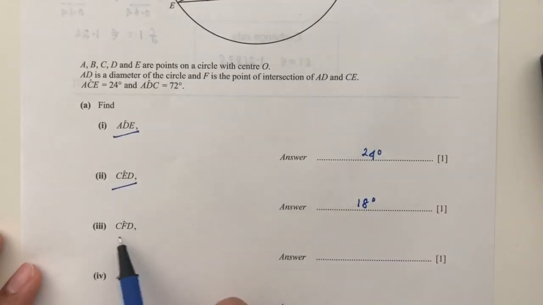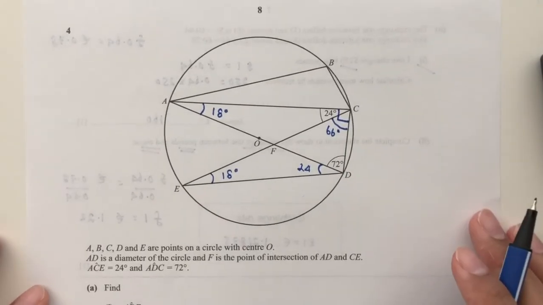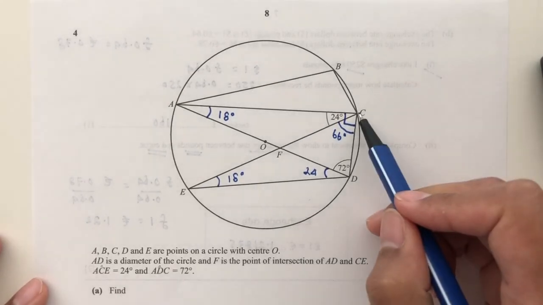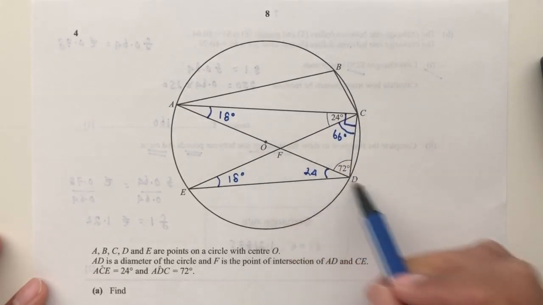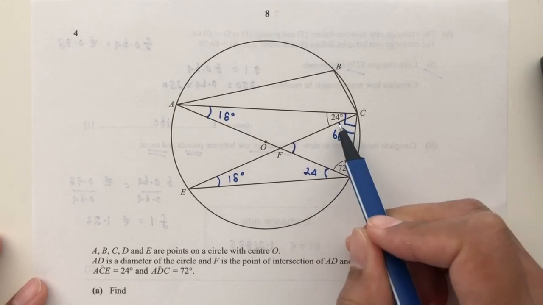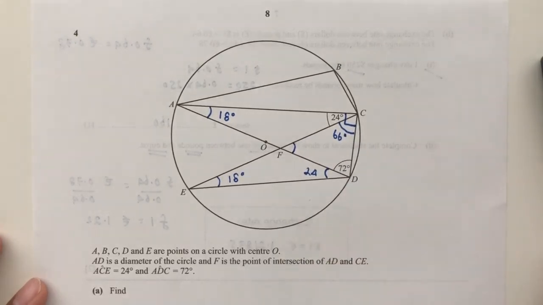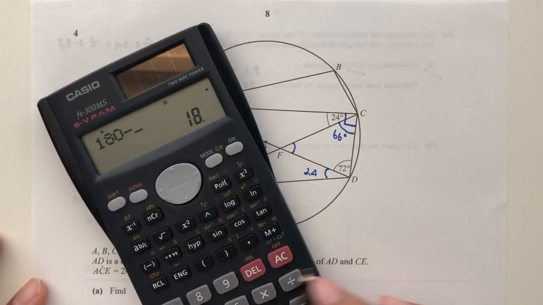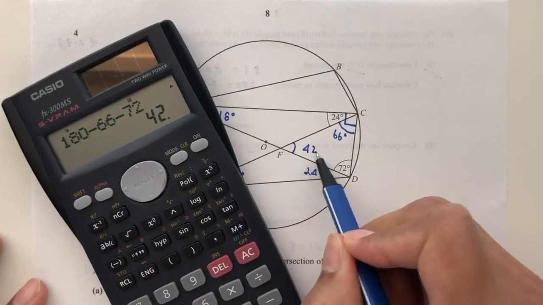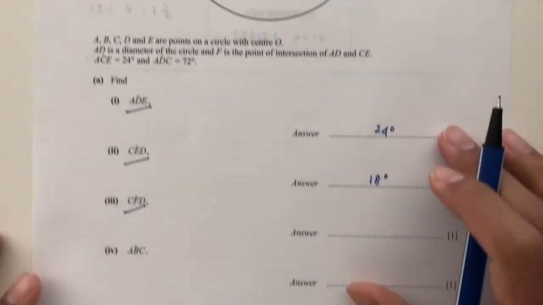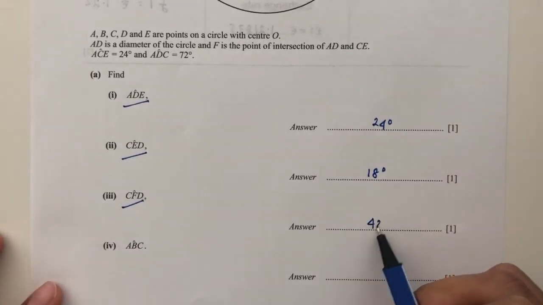Now CFD, where is CFD? So C is here, F is here, D is here. So find this angle. If you know this, and you know this, the third angle will be 180 minus 66 minus 72. That will be 42.